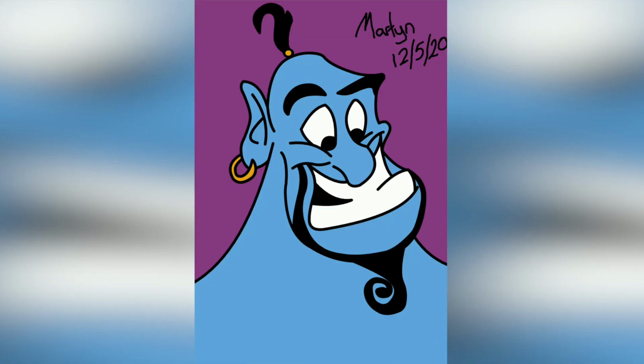So what we're going to do now, let's go over to the actual drawing. So there it is. There's the Genie. All finished. So we've drawn it out by hand. We've then scanned it into the computer, and then we've done it on a bit of digital software called Krita. And yeah, really happy with it.